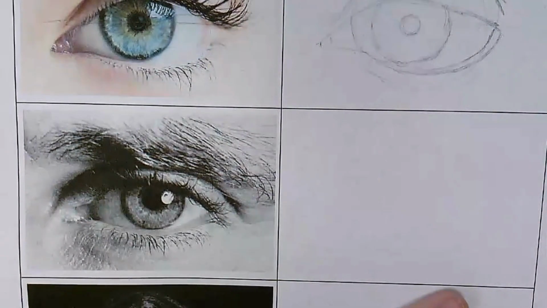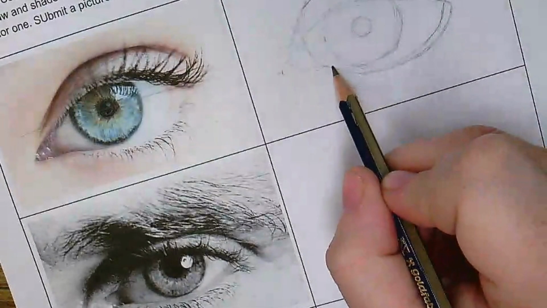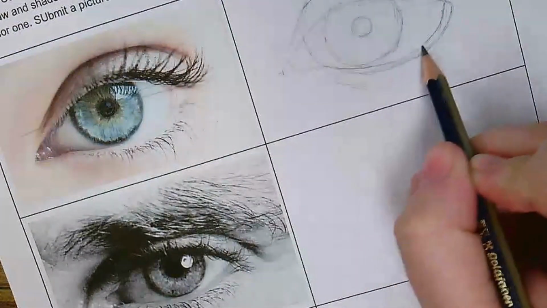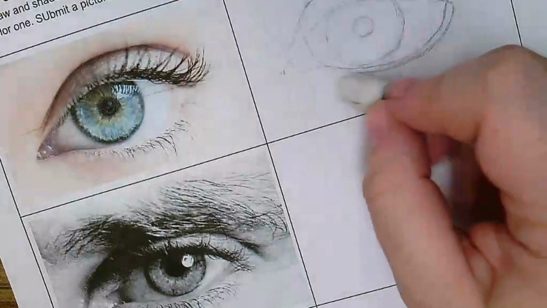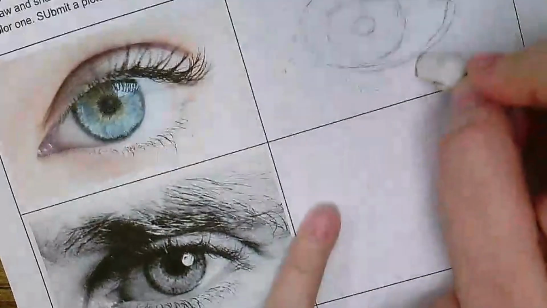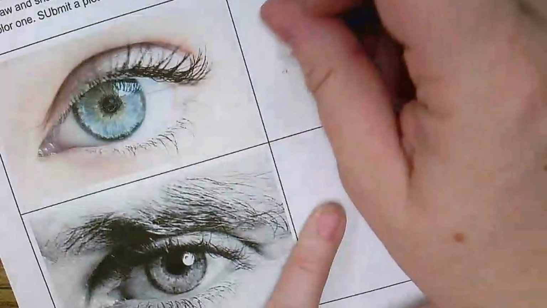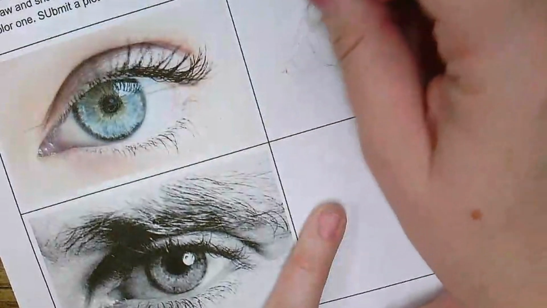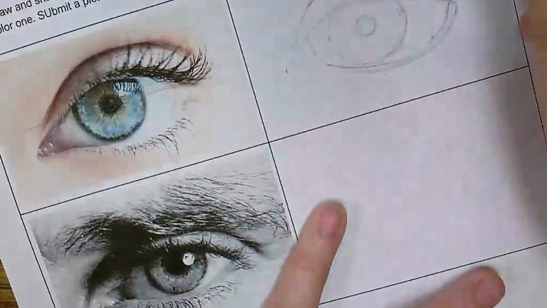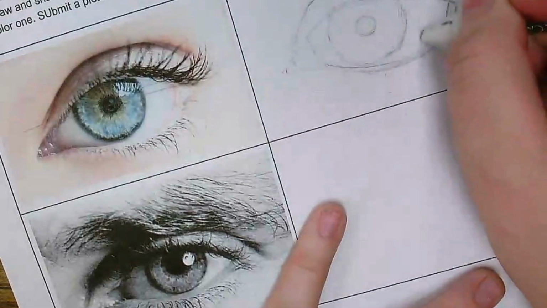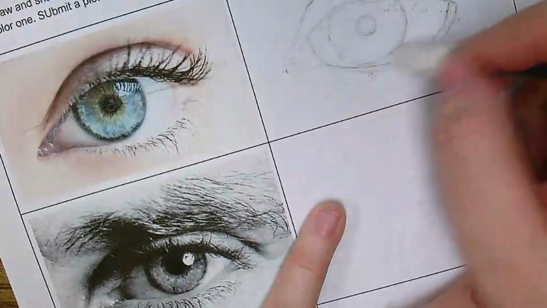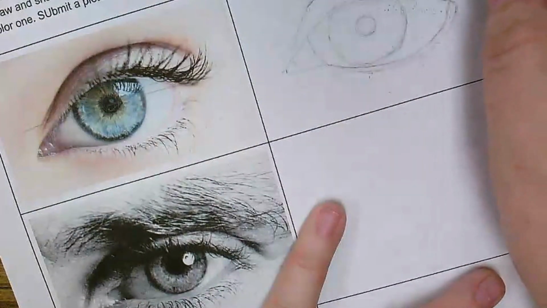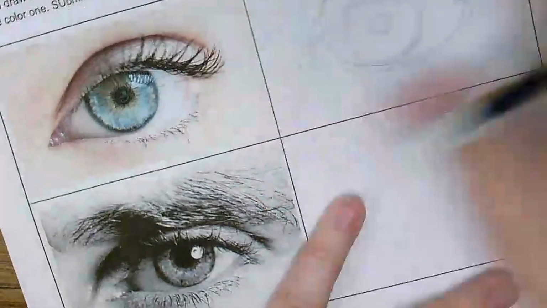So the next thing we can do is start shading. We can get rid of some of our extra lines that we are not using. So the circle part that was down here, I can erase my other circle lines that are here, my center line. And you might want to lighten up some of these lines. And we can start shading.